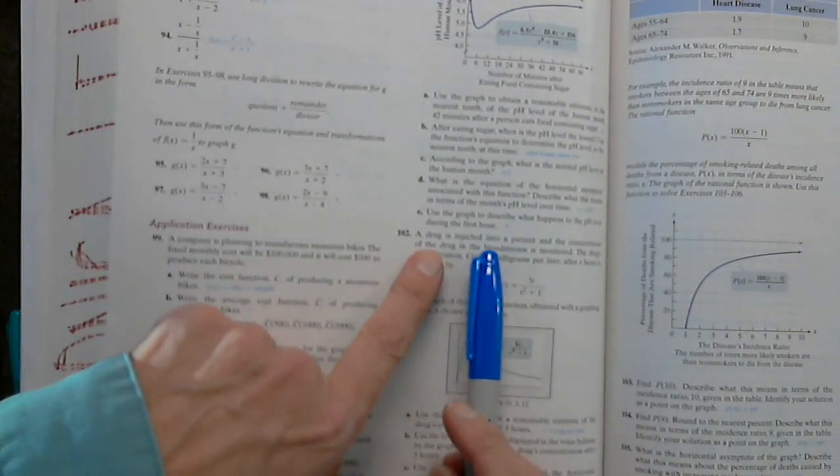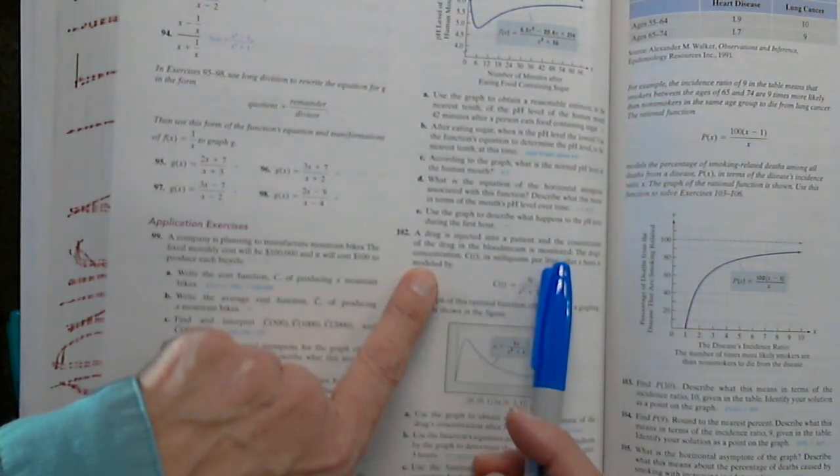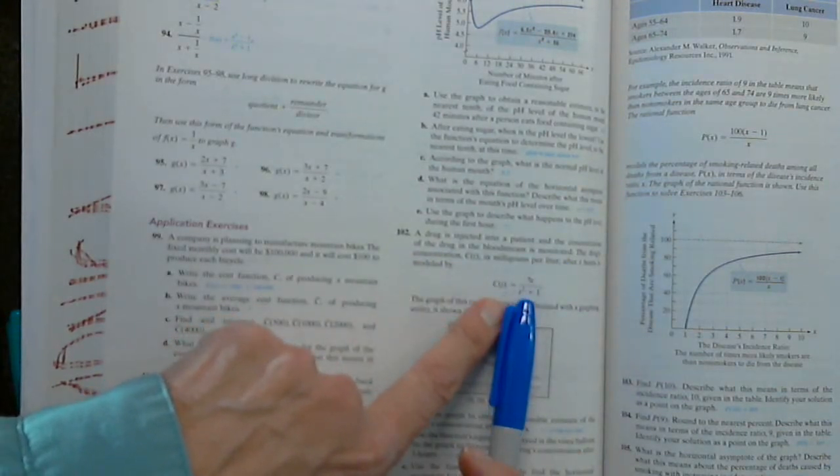Let's look at the next one. So here, a drug is injected into a patient, and the concentration of the drug in the bloodstream is monitored. Look how sophisticated this is. This is not a simple quadratic at all. So what type of function is it? Yes, it is type 2, and it is rational. What is the horizontal asymptote for type 2?